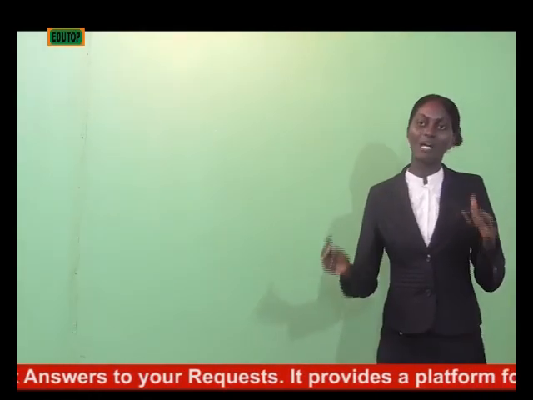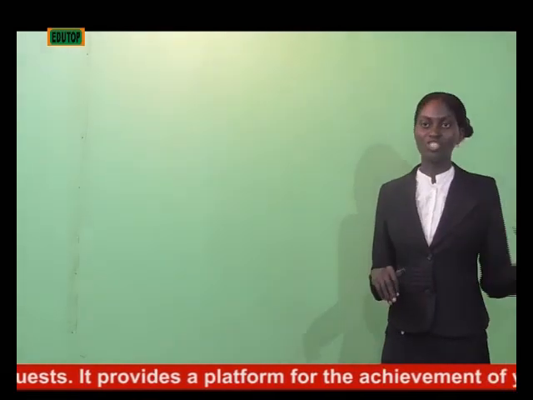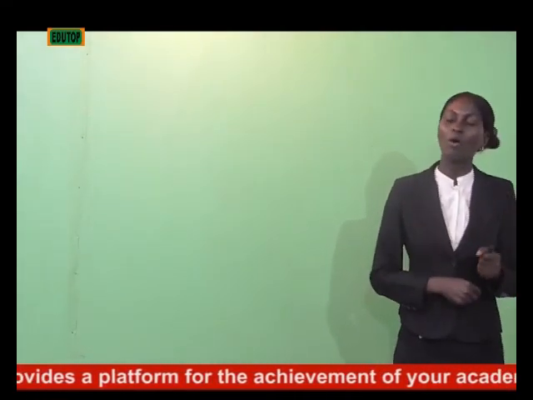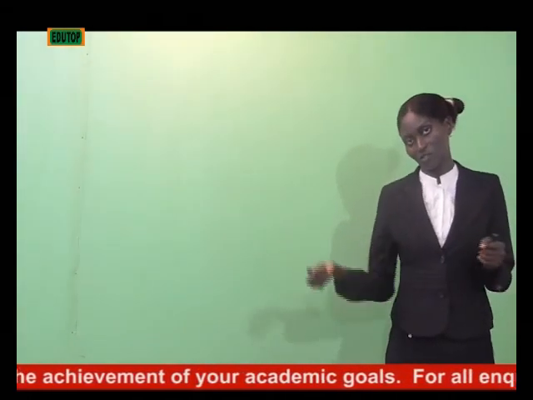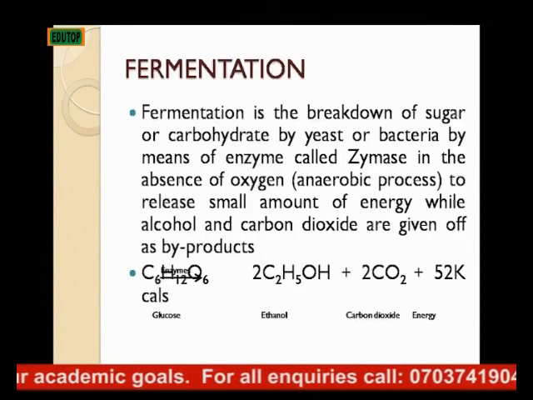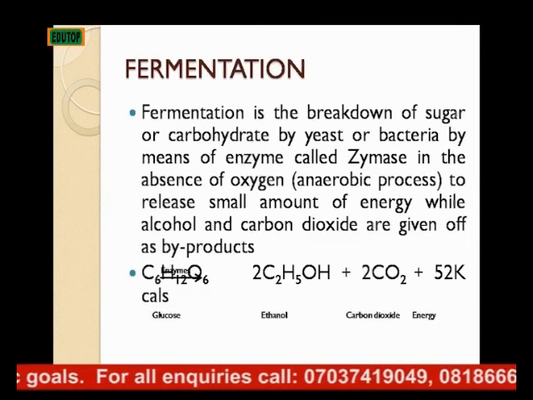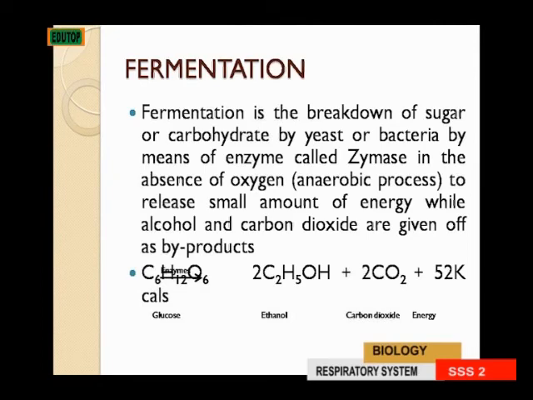So fermentation is the breaking down of sugar, that is carbohydrate, by bacteria or yeast by means of an enzyme called zymase, in the absence of oxygen. That tells you it's an anaerobic process, like I said earlier, to release small amounts of energy, alcohol and carbon dioxide. So you see, this is glucose, the sugar, that is broken down in the presence of the enzyme zymase into 2 molecules of ethanol plus 2 molecules of carbon dioxide and 52 kilocalories of energy. That is what fermentation is all about.